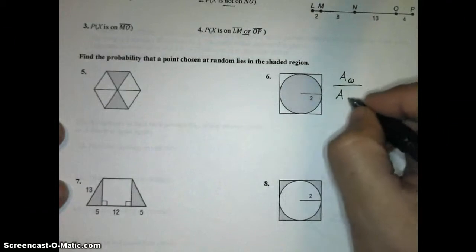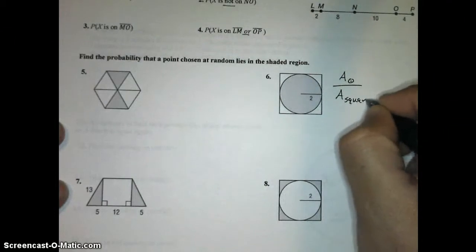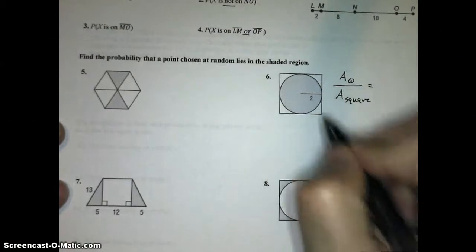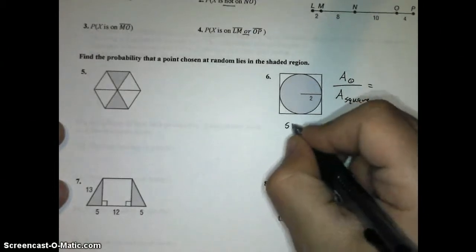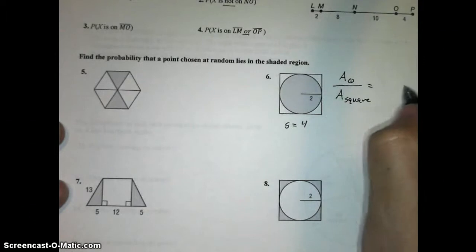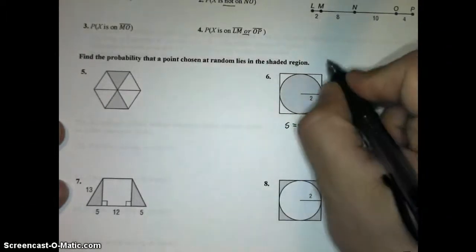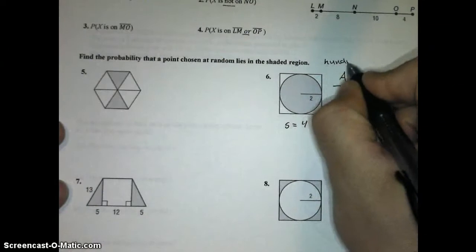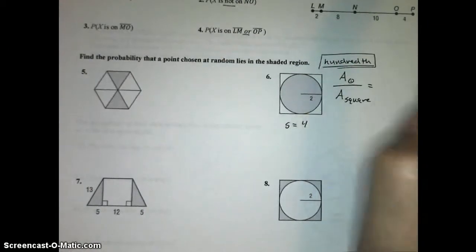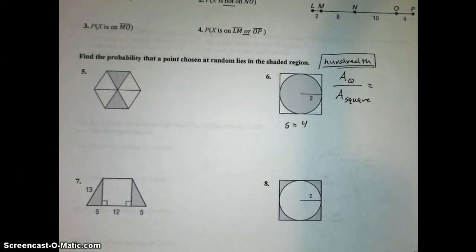Well, this is a square. Okay, the side length of the square would be the diameter of your circle, so the side length is 4. And so you should be able to find the area of a circle and area of a square, divide those out, and go ahead and write these as decimals to the nearest hundredth. That's where we're going to round these, unless you don't have to round. Sometimes you won't have to.